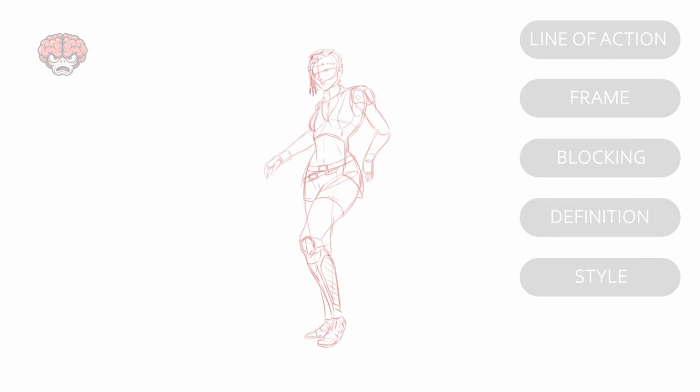Now that we have a pretty decent initial sketch, let's do a quick inking to have a more precise and crisp outline of the character.